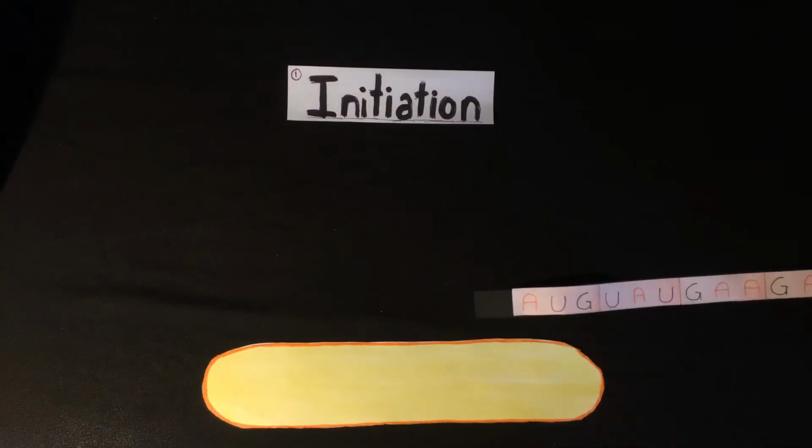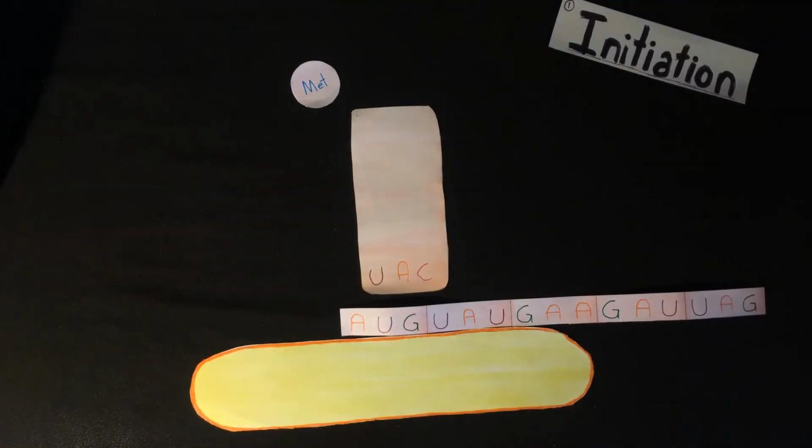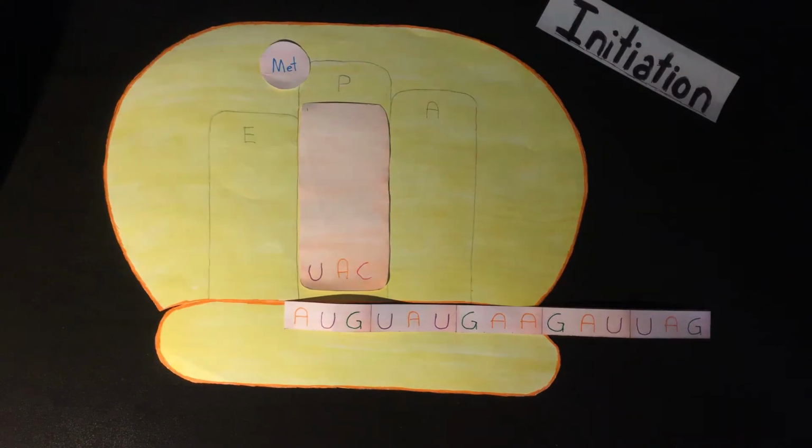The translation will start with the initiation stage. During initiation, a small ribosomal subunit will bind with mRNA. Then, an initiator tRNA with anticodon UAC that carries the amino acid methionine binds with the start codon AUG on mRNA. Initiation factors will then bring in the large ribosomal subunit, causing the initiator tRNA to occupy the P site. This will make the A site empty, available for the next amino acid tRNA.